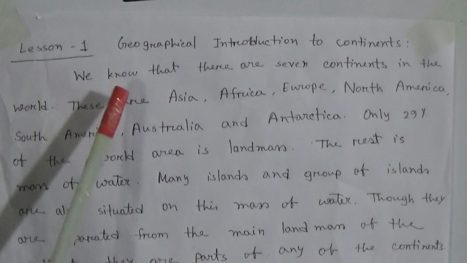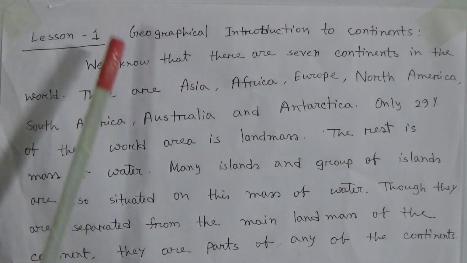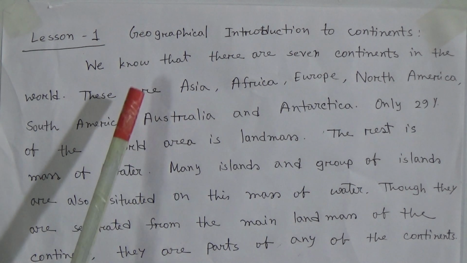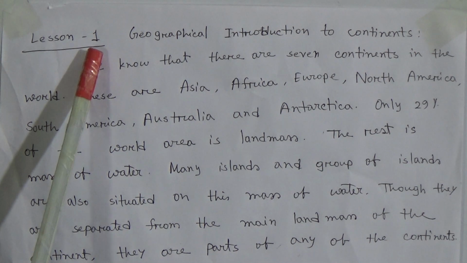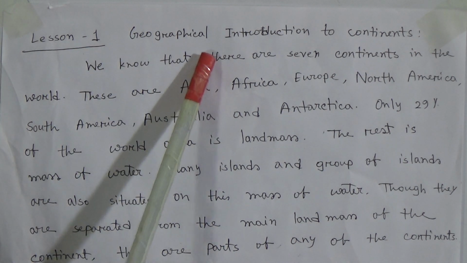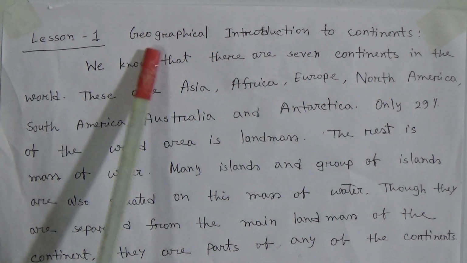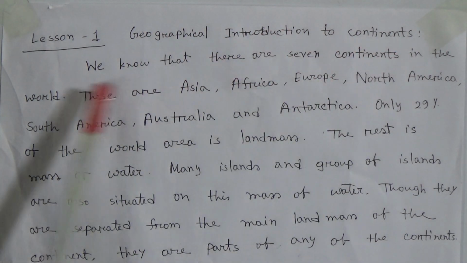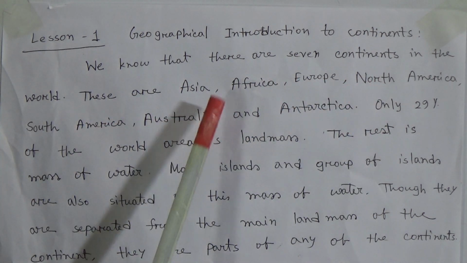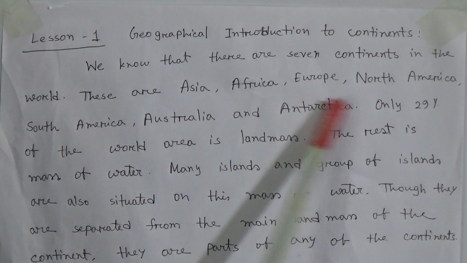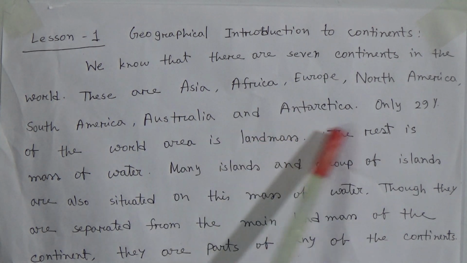Okay. Look here dear students, the chapter name is what? Bangladesh in the global geographical environment. Here in lesson 1, I have written some information: geographical introduction to continents. We know that there are 7 continents in the world, and these are what? Asia, Africa, Europe, North America, South America, Australia and Antarctica.